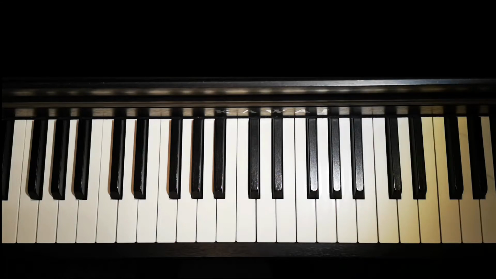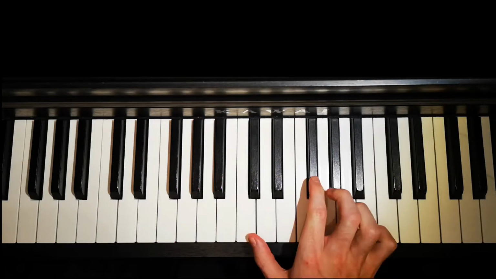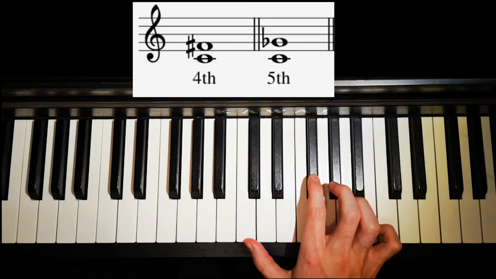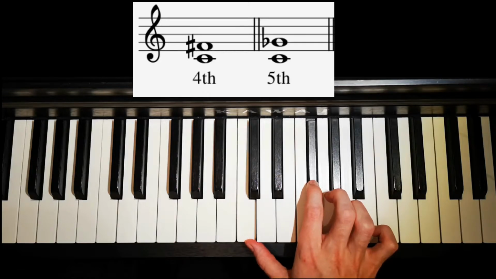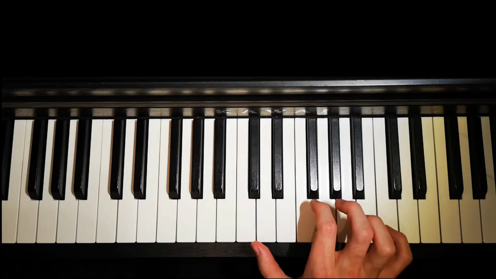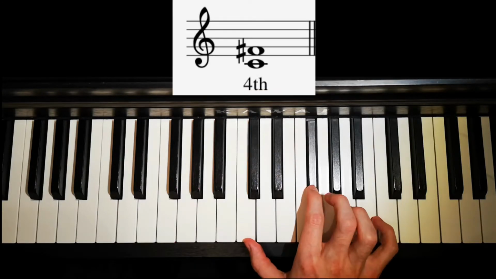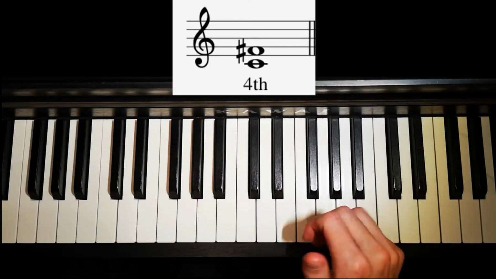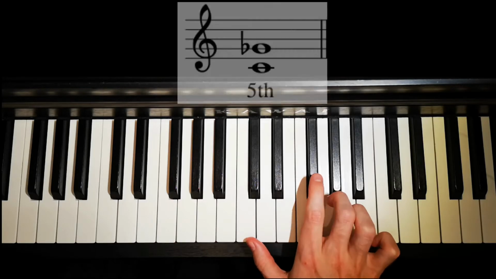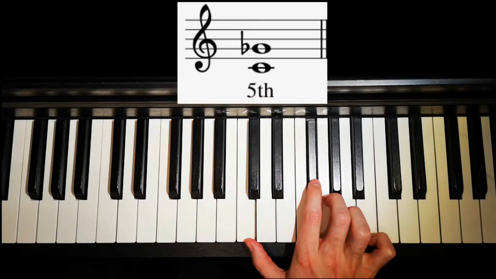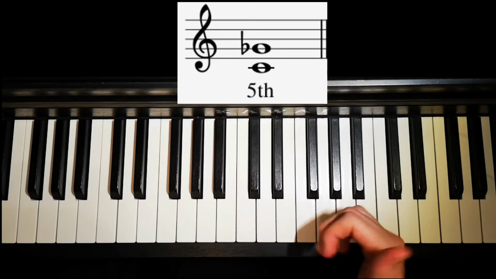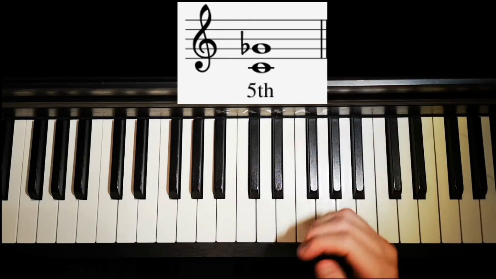Now, if we come across any sharps or flats, it's really important to know the difference between an F sharp and a G flat. On the piano, it looks exactly the same, feels exactly the same, and it sounds exactly the same. But the spelling is different. So if this was C to F sharp, this would be a fourth because you've got C, D, E, F sharp. And if this was C to a G flat, feels the same, looks the same, but it's actually a fifth, C, D, E, F, G flat.